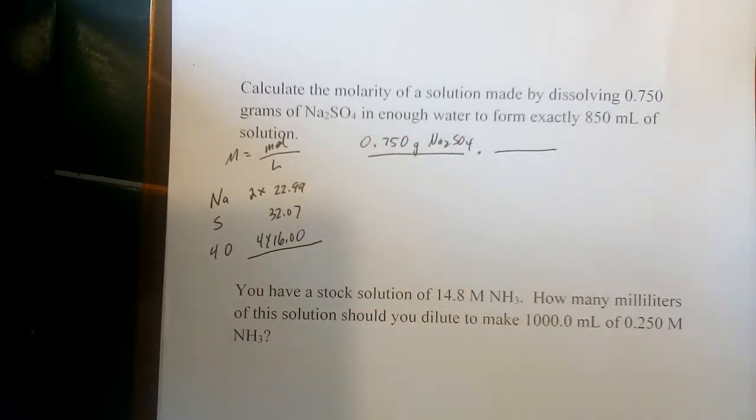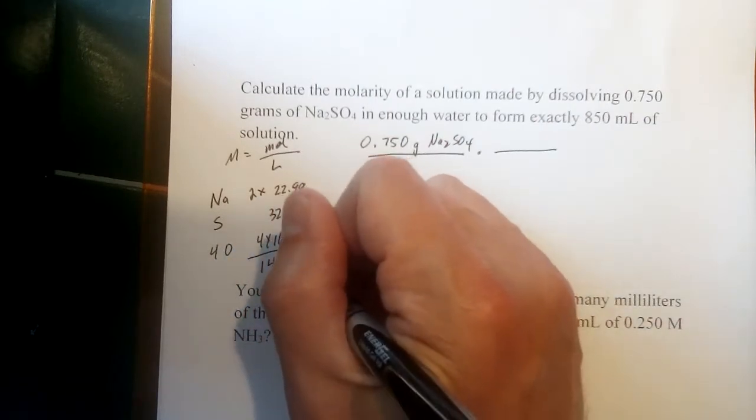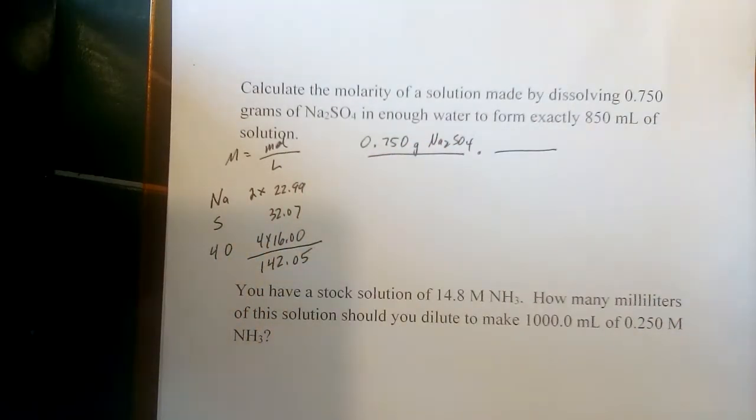Now, combine all that together, and I'm going to combine it all in the calculator. Don't forget that we're multiplying by some of those. So I added all those up, and it came out to 142.05.